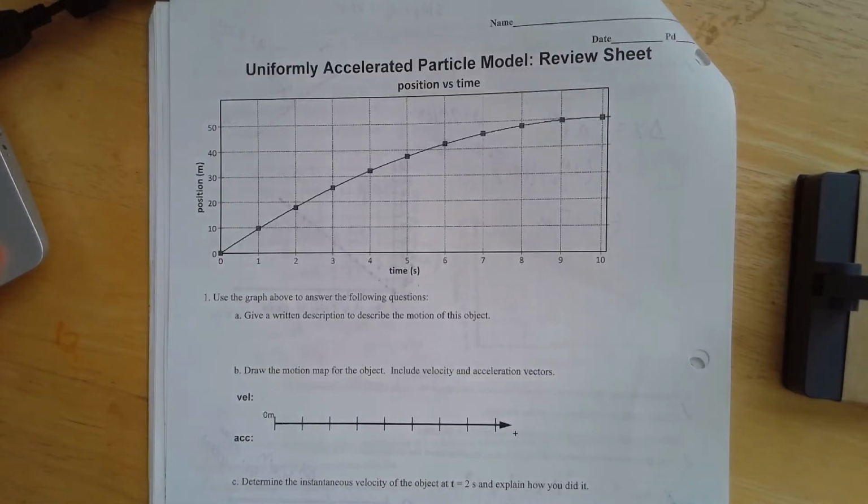So for our review sheet, and this is to help us get ready for our quiz tomorrow, which I promise will be short, both because we're remote and also because I don't want to grade a long quiz.